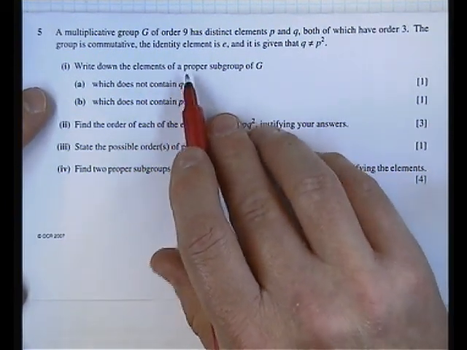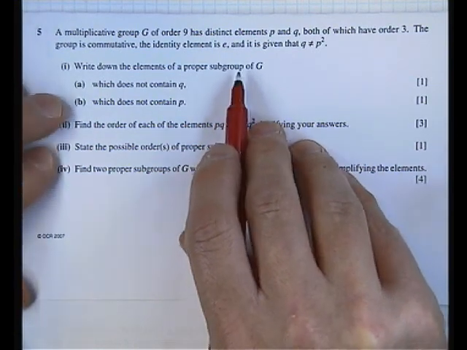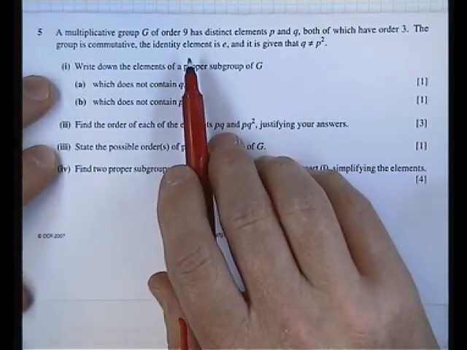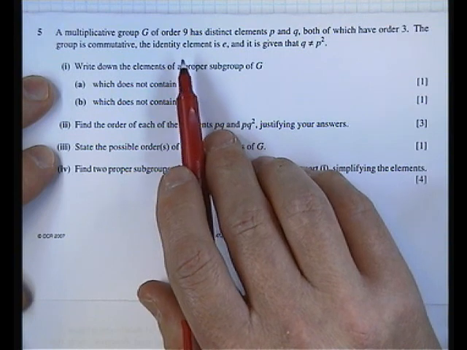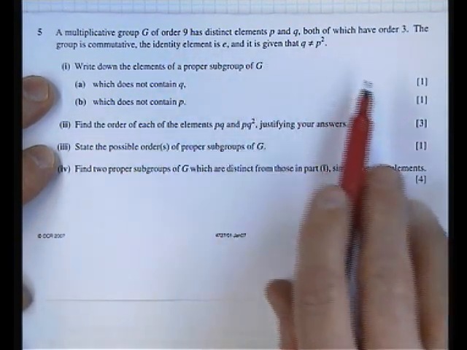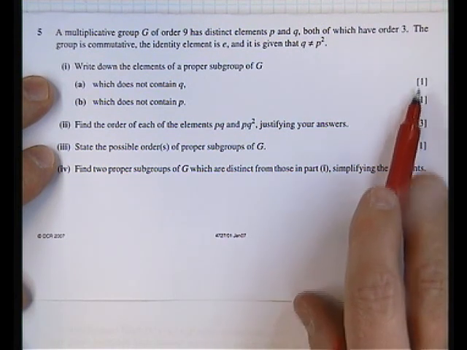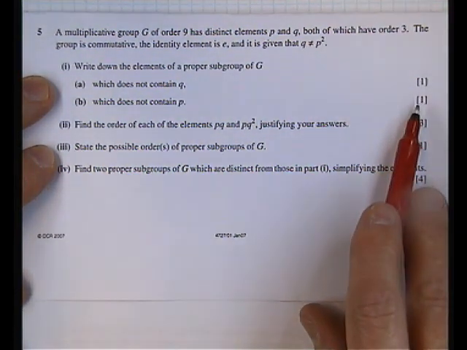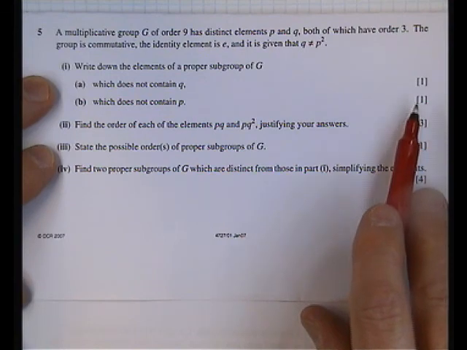Then it says write down the elements for a proper subgroup of G. Now, sometimes the best way to tackle questions like this would be to try and draw out a group table, but an order 9 group table is pretty big, and for 2 marks, that's not what they're wanting us to do here. We don't want to be writing down 81 results to get 2 marks.